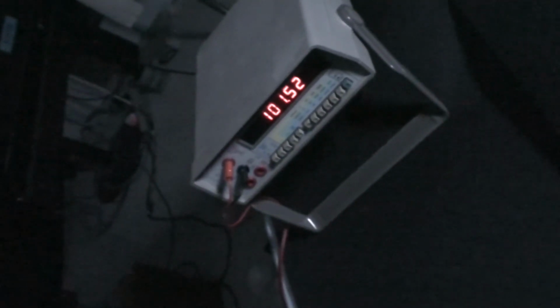102.9 goes to 101.52. What were we aiming for?